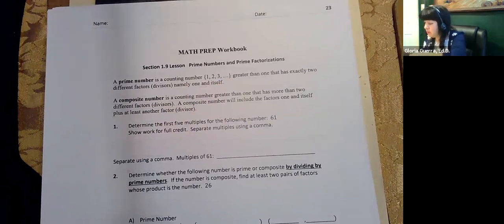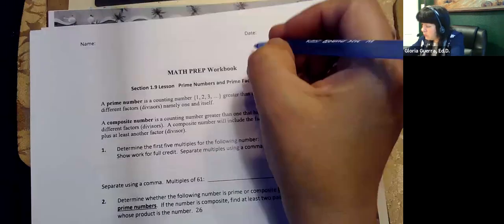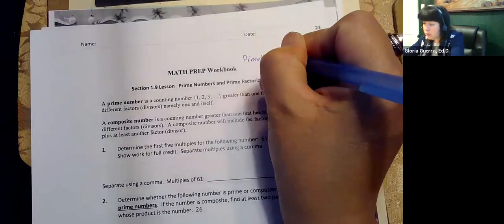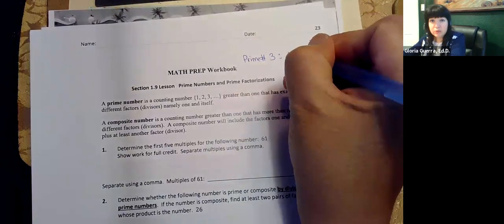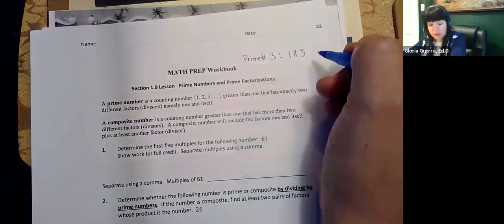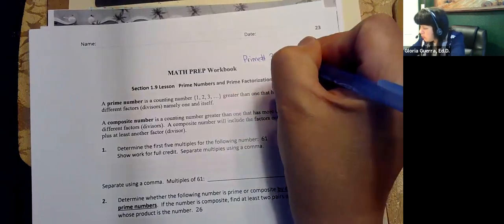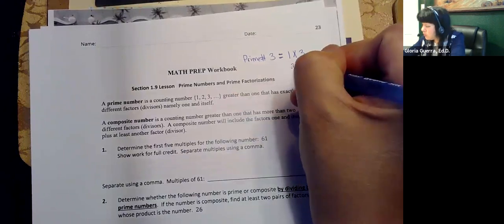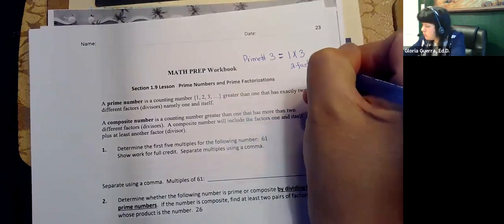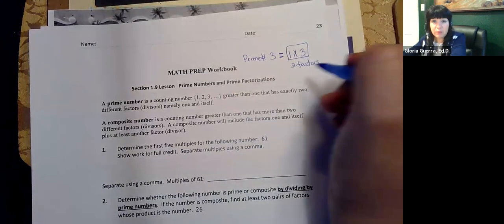If I were to give you an example of a prime number, 3 would be considered a prime number because the only two natural numbers you can multiply to get 3 are 1 times 3. So maybe I should put equals here: 3 equals 1 times 3. So this has two factors, the 1 and the 3. That makes it a prime number.